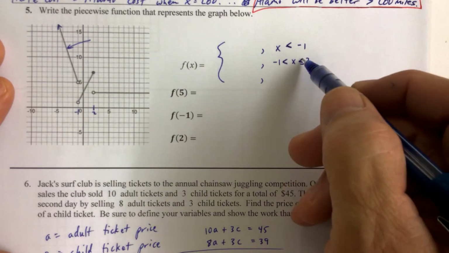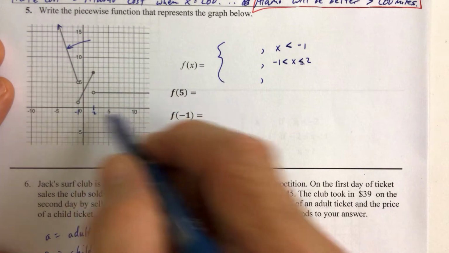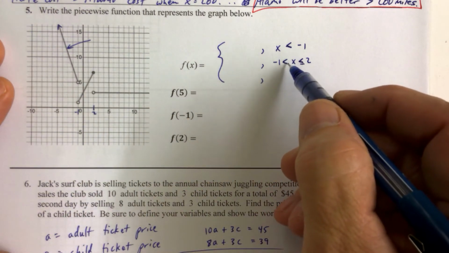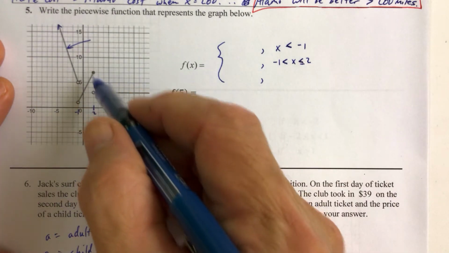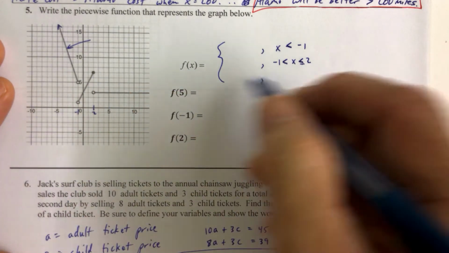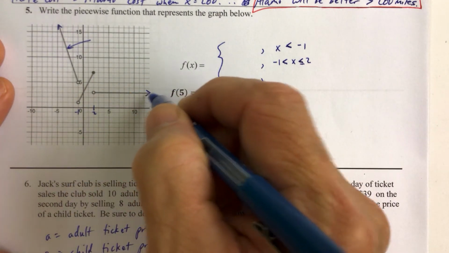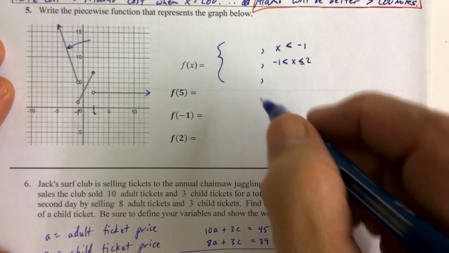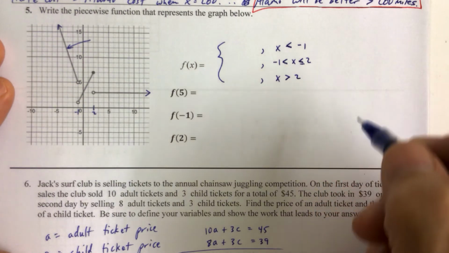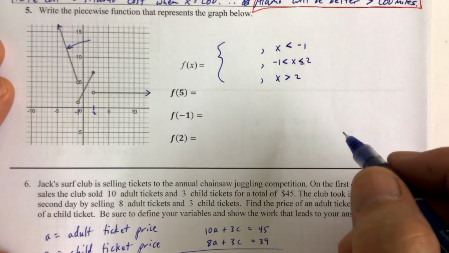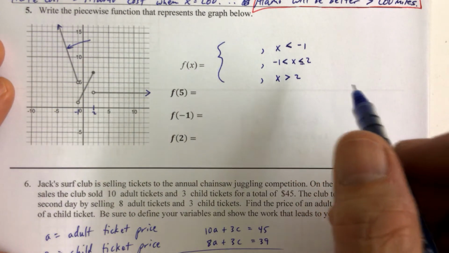So we're going to include 2 because there's a dot there. We have negative 1 less than x, which is less than or equal to 2. Okay, and then the third piece, we're going to assume it keeps going, is defined for all the x values that are greater than 2. Alright, so we've got those pieces in place.